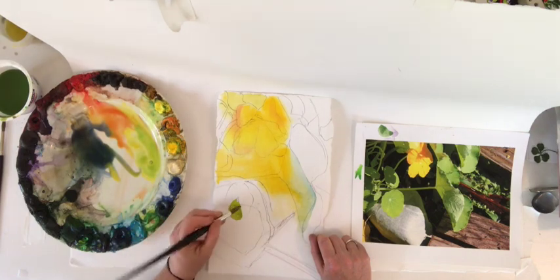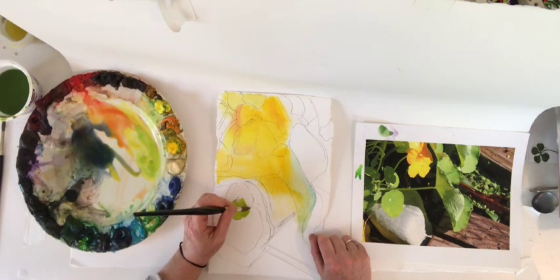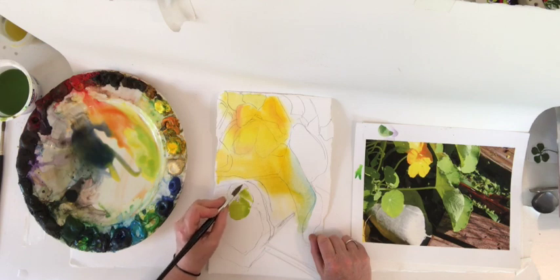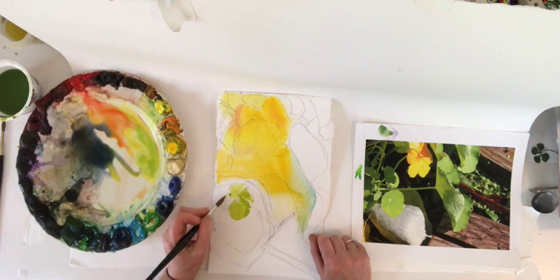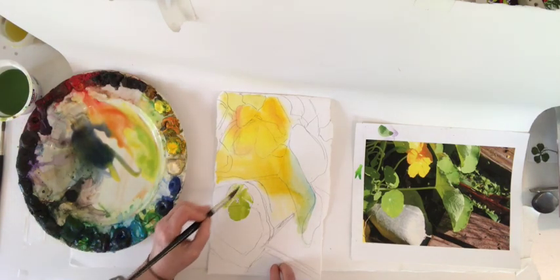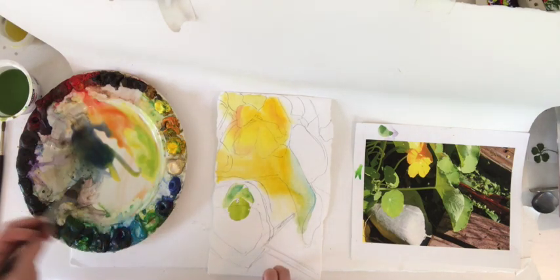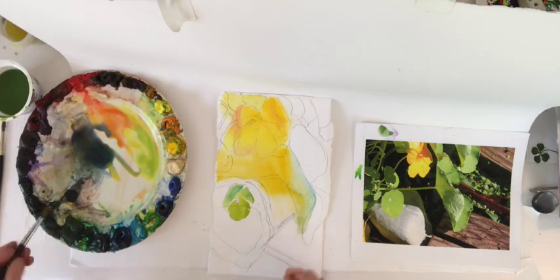I'm going to use a little clear water just to wet it and try to save some of these veins for later. But I'm trying to get this really pretty shift in color.